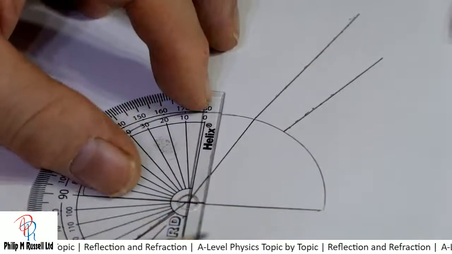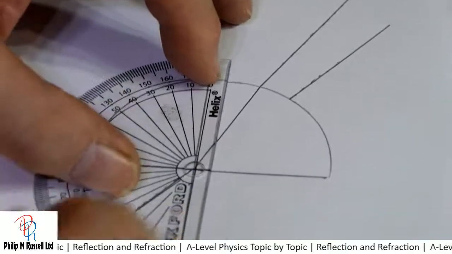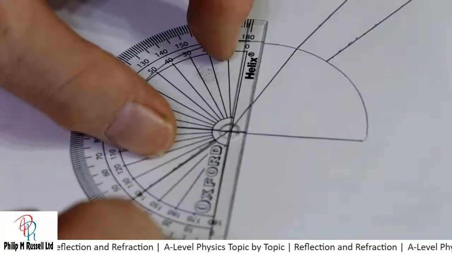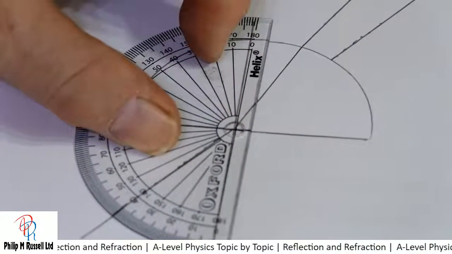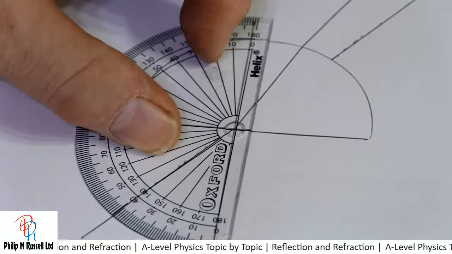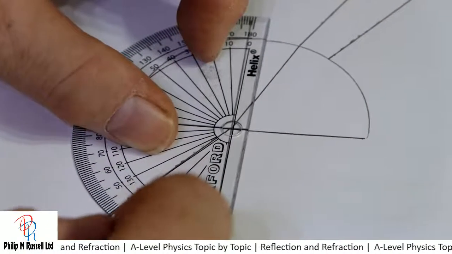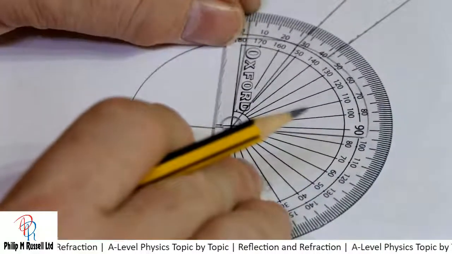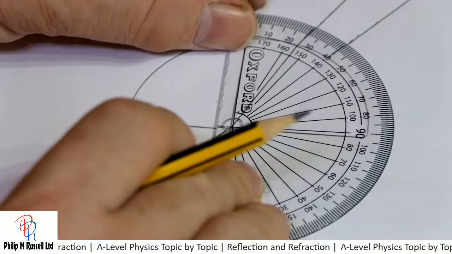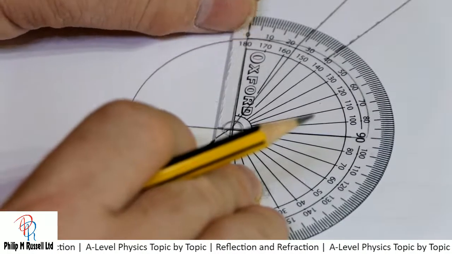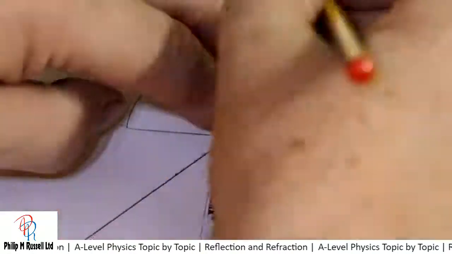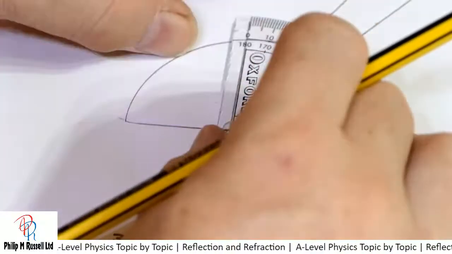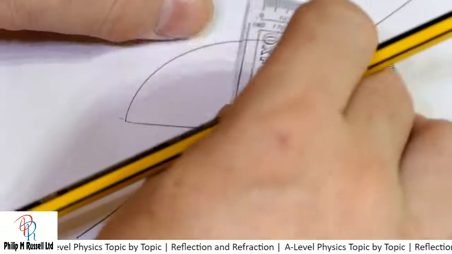So very quickly I can take the angle going in, and this time that's near enough 40 degrees there. Probably 39.5. I suppose we ought to be honest and put it in. Let's do the other line. Much more difficult to try and work this one out.